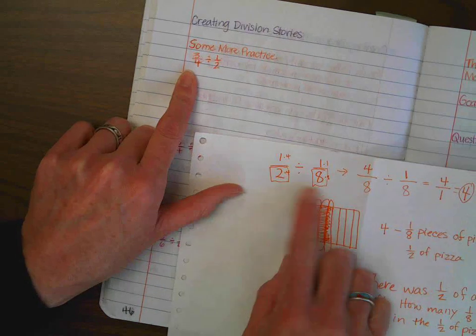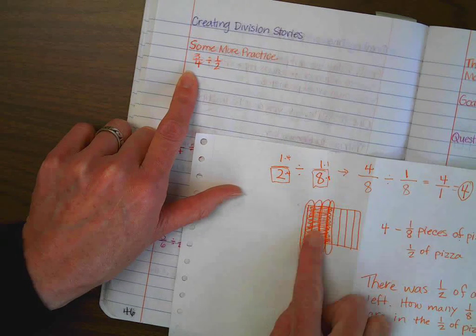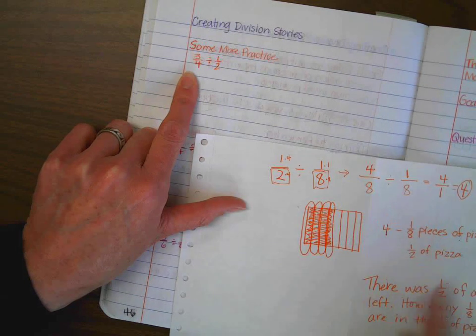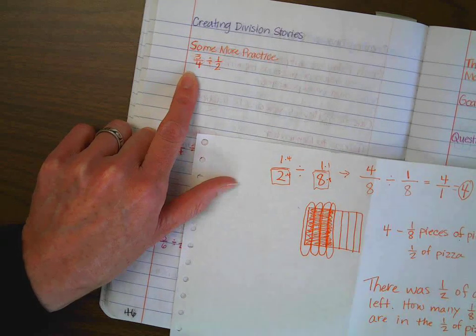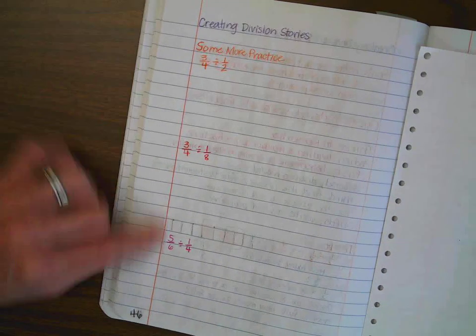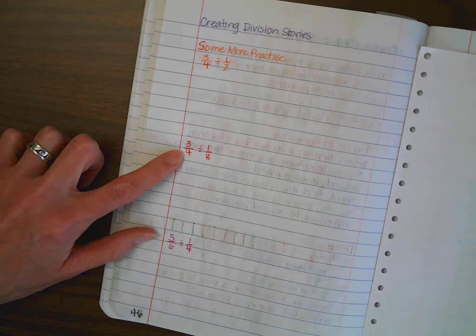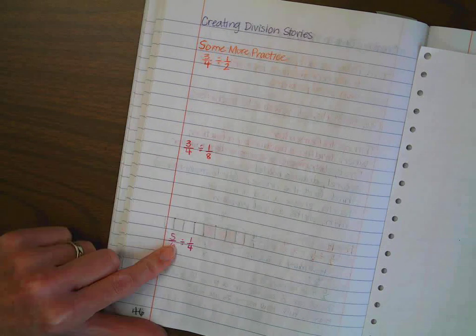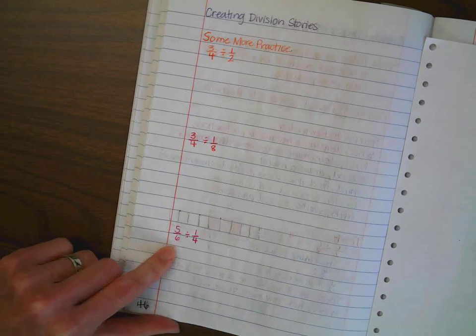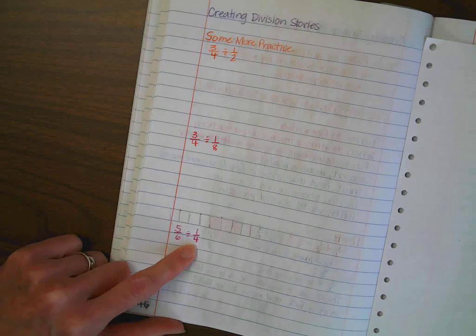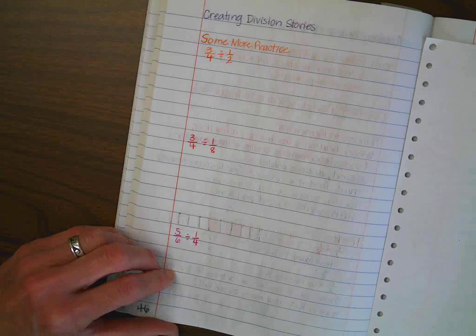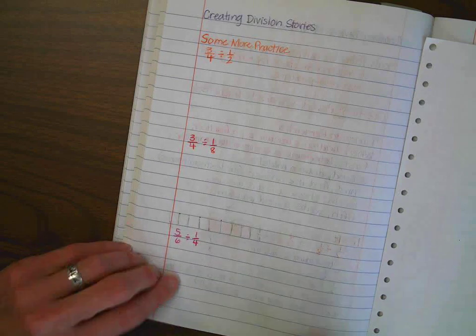Going over the steps again: find the common denominator, draw the model, then divide straight across, figure out the answer, choose a unit of measure, and then write a word problem. You're going to do that for all 3 of these problems. The second one is 3/4 divided by 1/8, and your last one is 5/6 divided by 1/4. You're going to try those on your own, and we're going to check those on the board in the morning when you get to school.